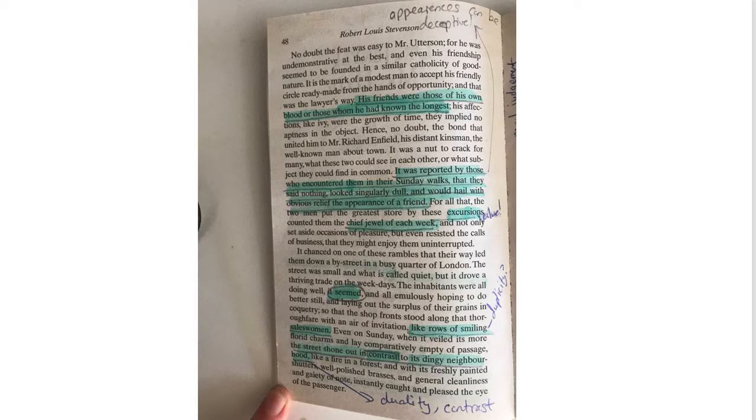If we go down to the next highlighted bit, the street shone out in contrast to its dingy neighbourhood. So again, we've got that idea of a duality. One thing next to another. We've got the beautiful neighbourhood that seems friendly and welcoming and affluent, and right next to it we have the contrast, the dingy, run-down neighbourhood. And this novel is all about opposites and duality and contrasts, things being next to each other and being next to something that is opposite.